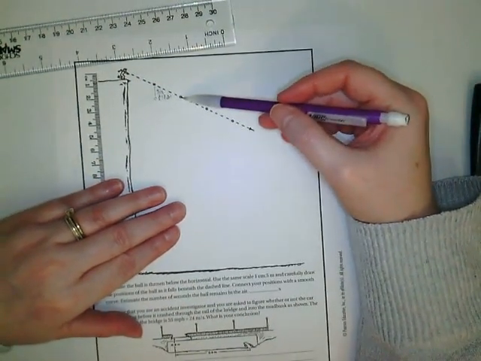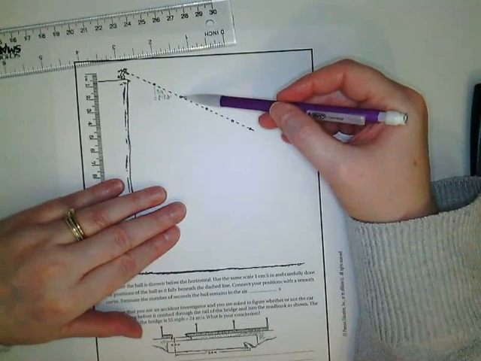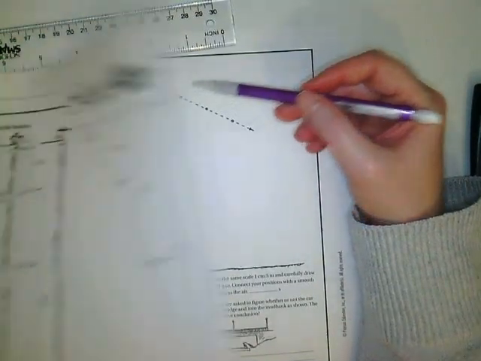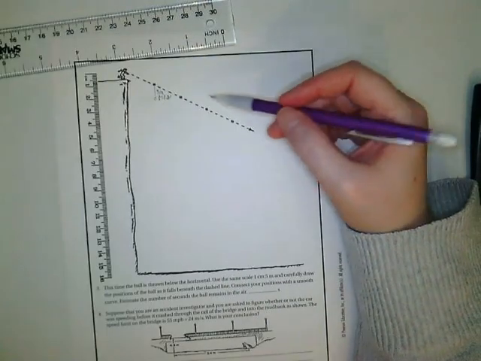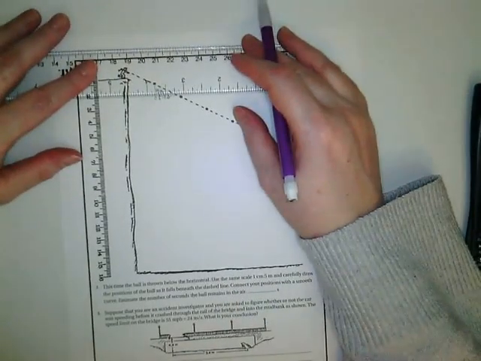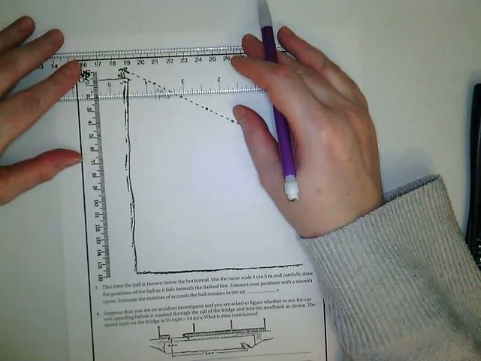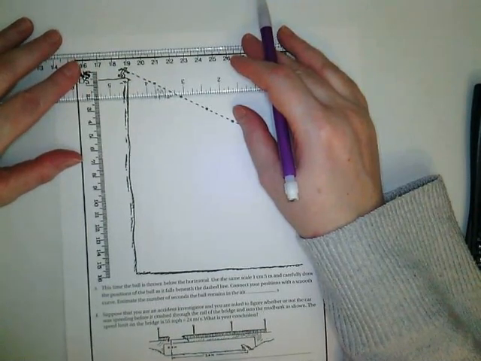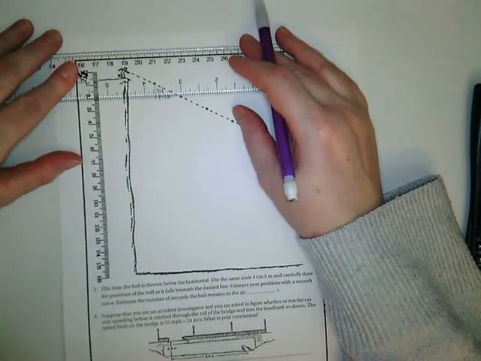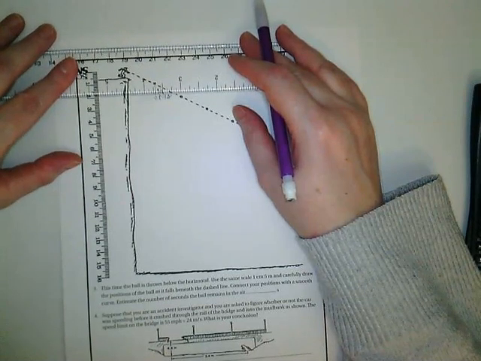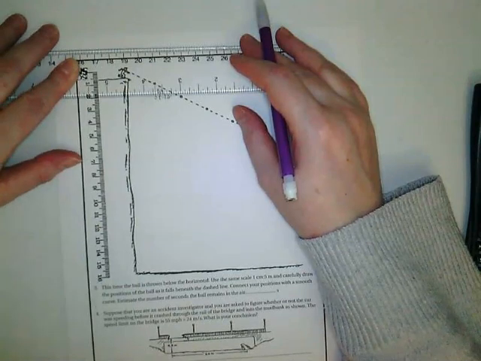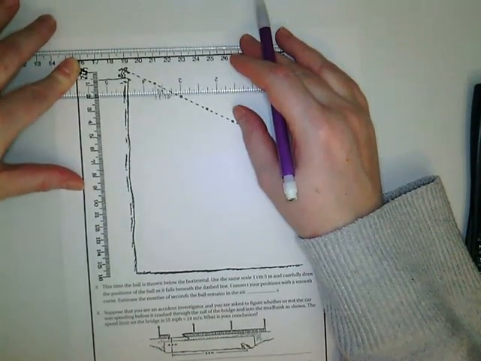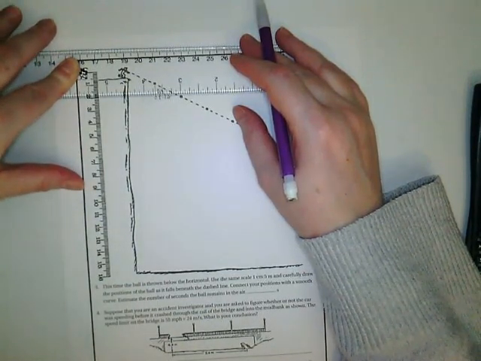So now we know how far the ball is going to fall. It's going to fall 20 meters below that line. So here is that line to begin with, and I think maybe it's at 2. So 20 meters means, 20 divided by 5 is 4.